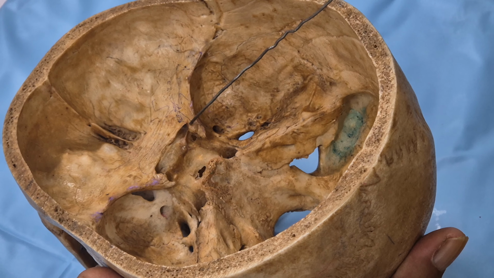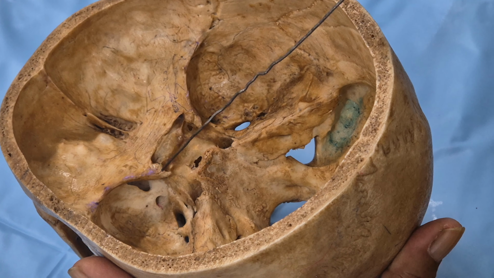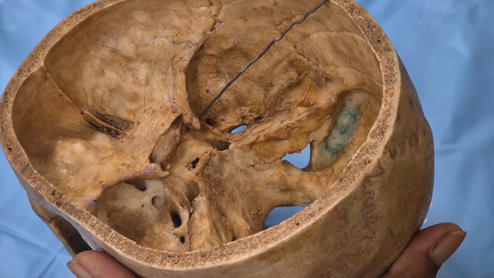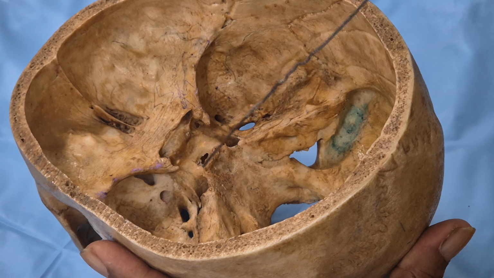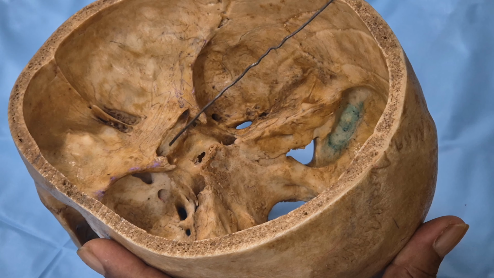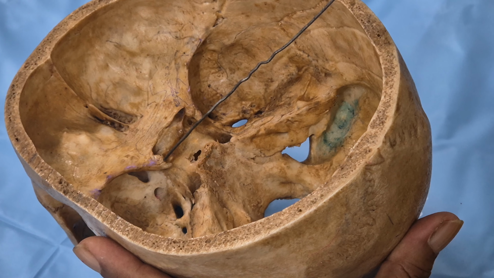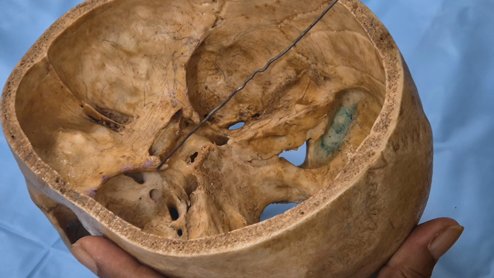You see medially it is protruded and forms the anterior clinoid process, and in this anterior clinoid process you will get the attachment of the free end of the tentorium cerebelli.